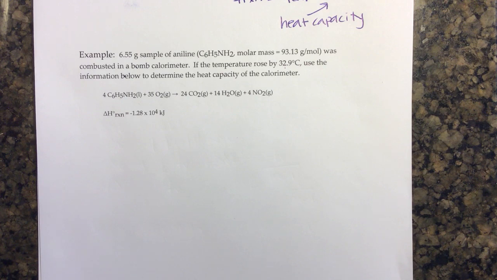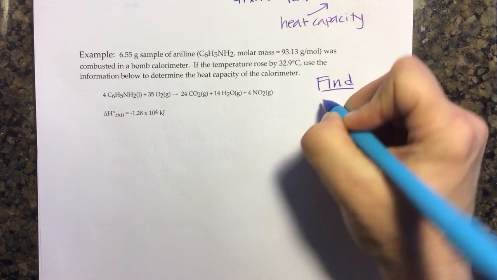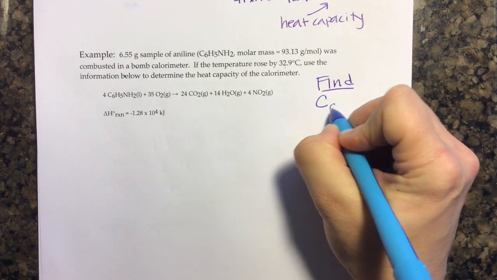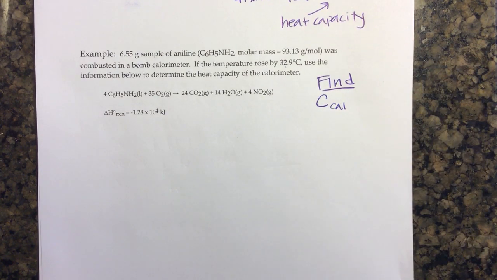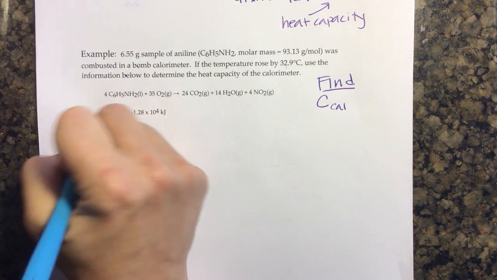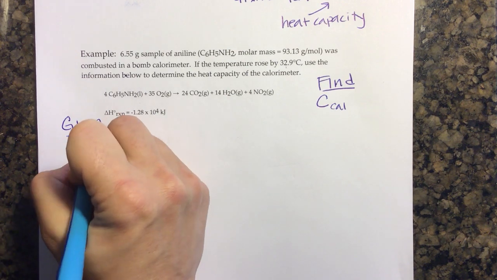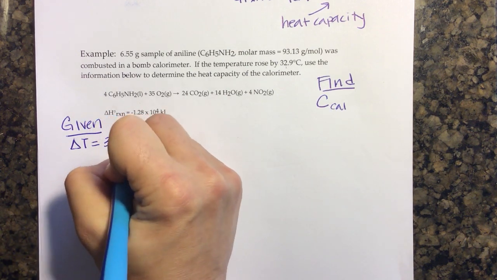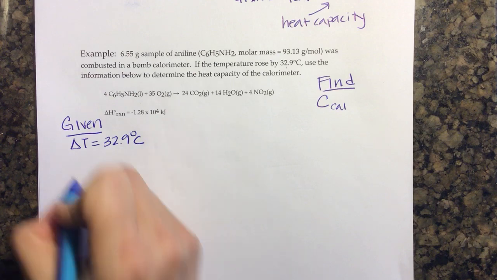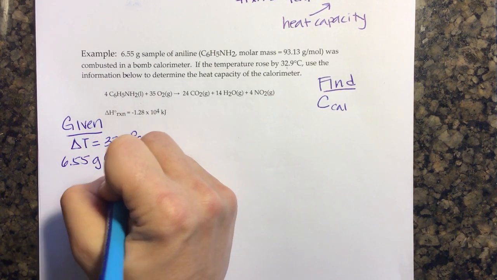Well, what we want to solve for is the heat capacity. So we need to find the heat capacity of our bomb calorimeter. So that's what we're trying to find. Now, what's given? We know our delta T, it rose, so that's our change, is 32.9 degrees C. We're given a mass, 6.55 grams of aniline.